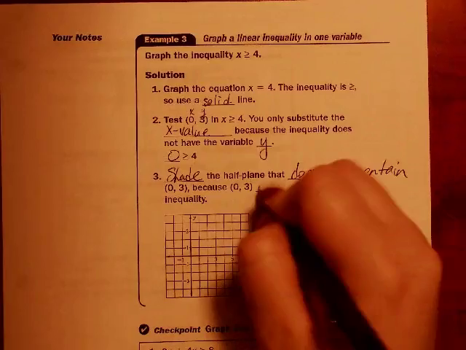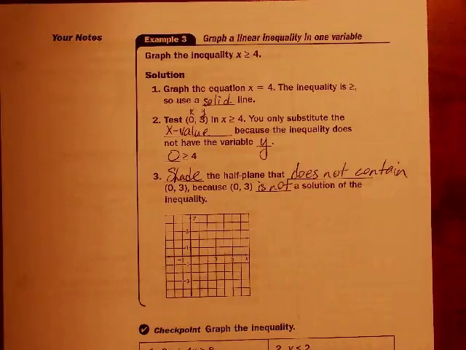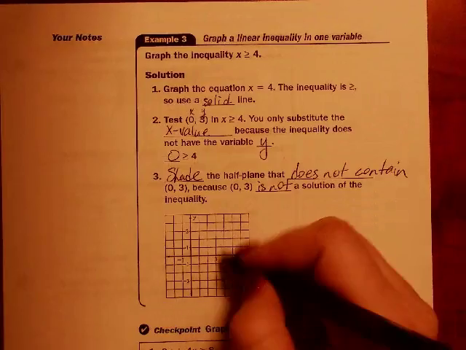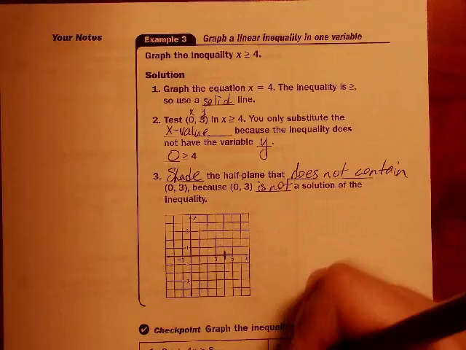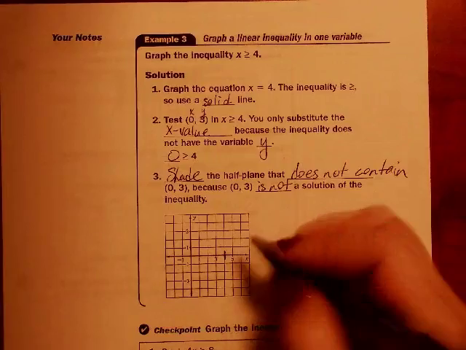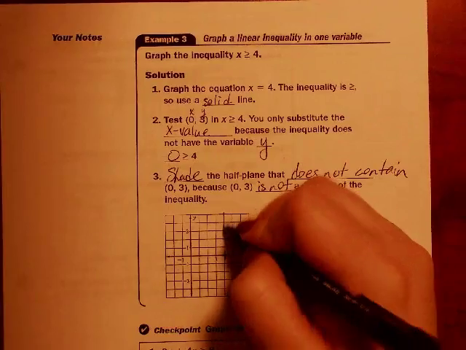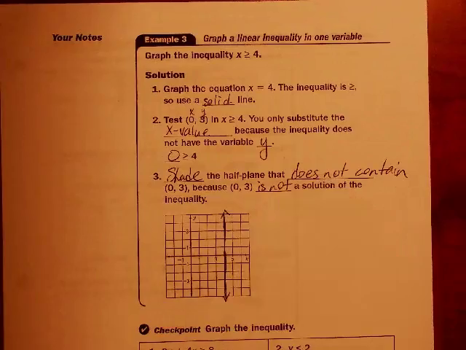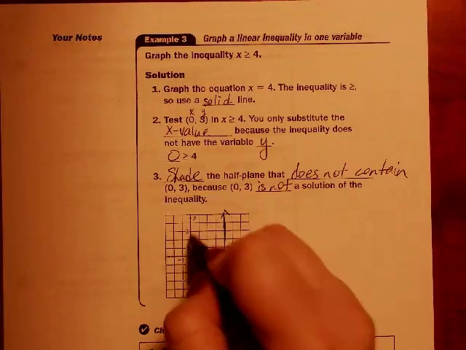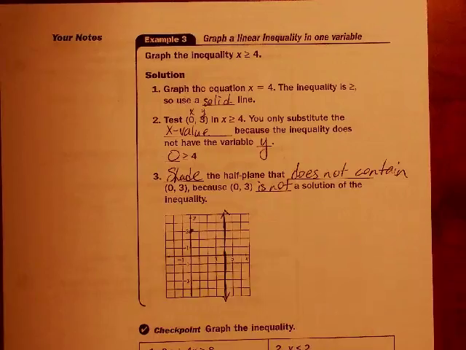So x is equal to 4 is a vertical line starting where x is equal to 4. And we're going to draw a solid line, so it's going to be this whole thing here. Okay. Then we tested the point (0, 3), and it was not a solution, so we're not going to shade on the side with it, we're going to shade on the side without it.